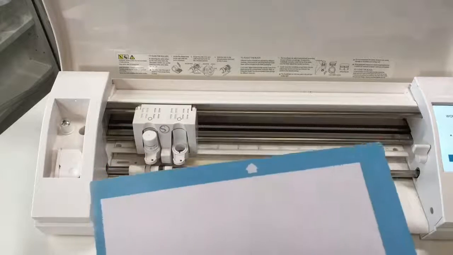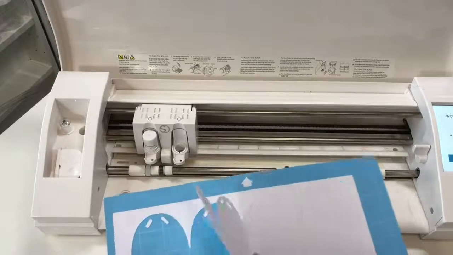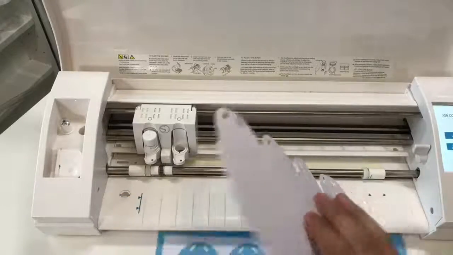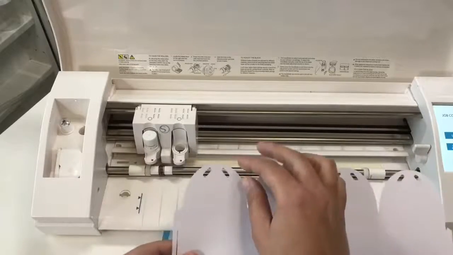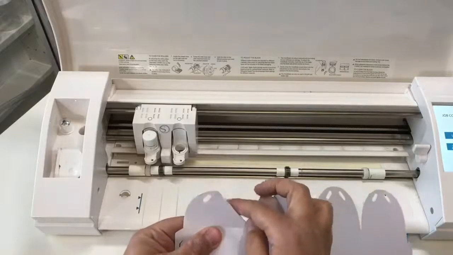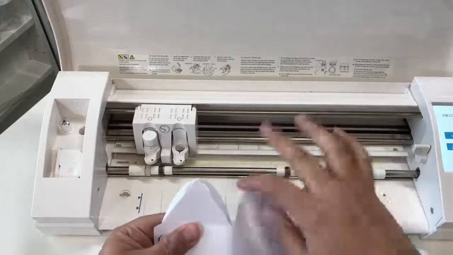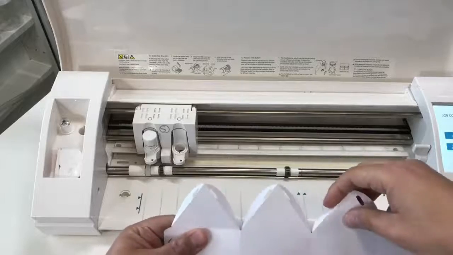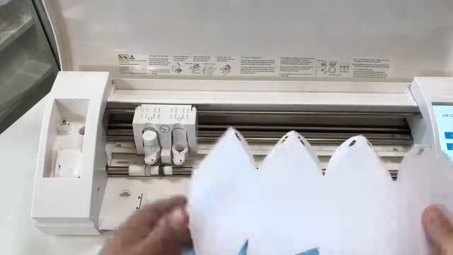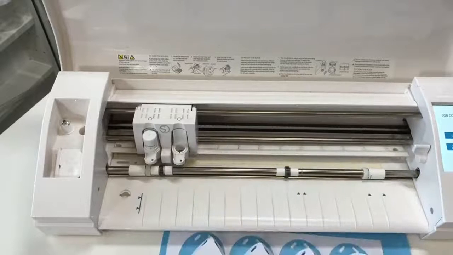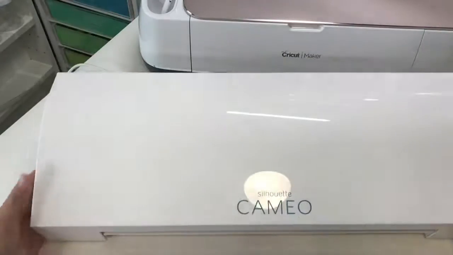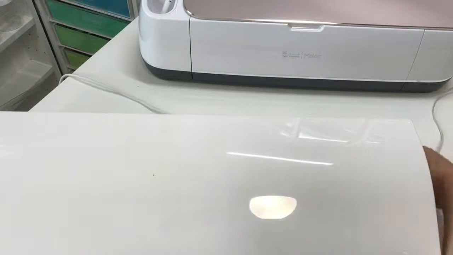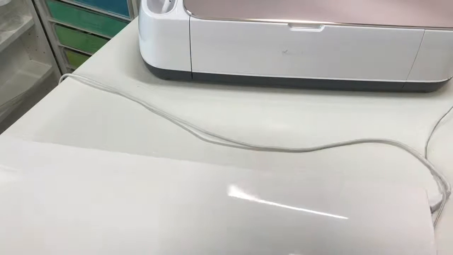And we can see, ta-da! Okay, so it has cut the outside lines, and the inside lines that we set to score have been scored. Isn't that beautiful? Yay! It worked. So that's how to do it for Silhouette. I'm going to continue showing my Cricut friends how to set up the score lines for the Cricut.